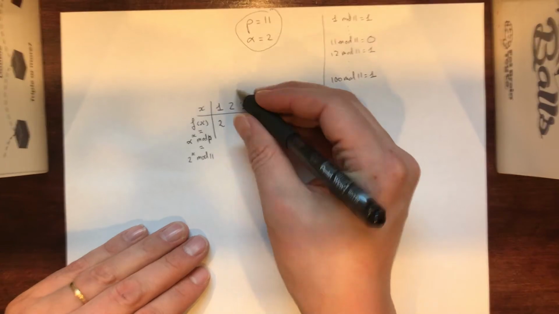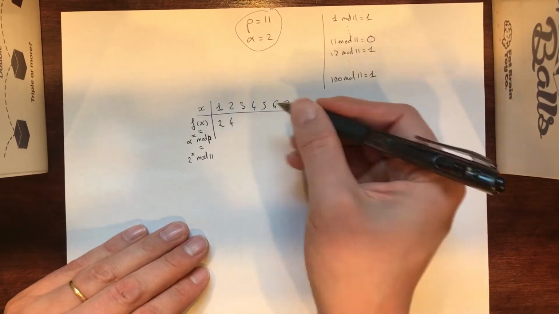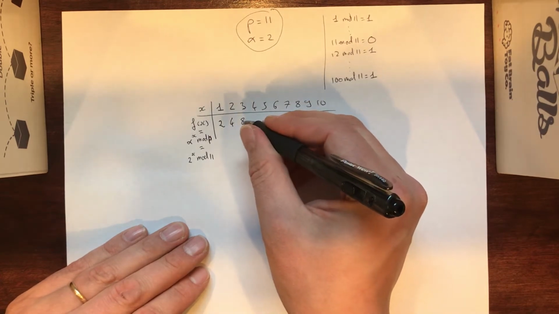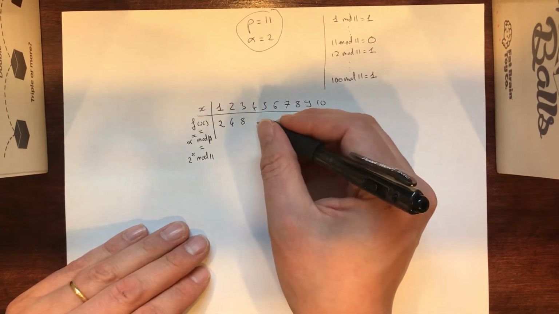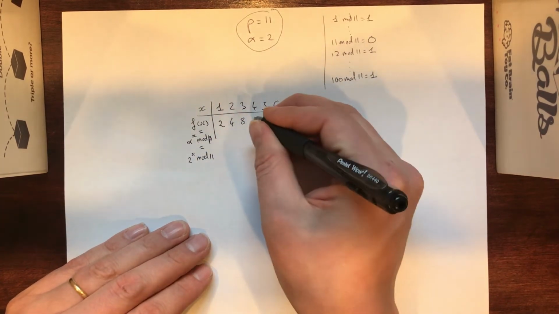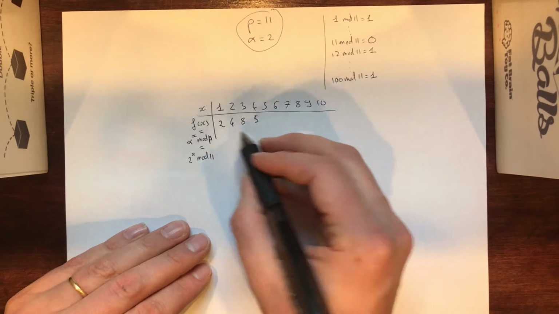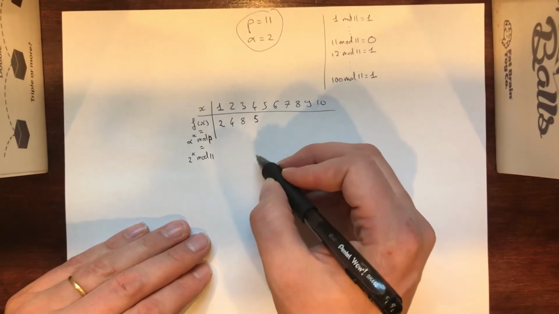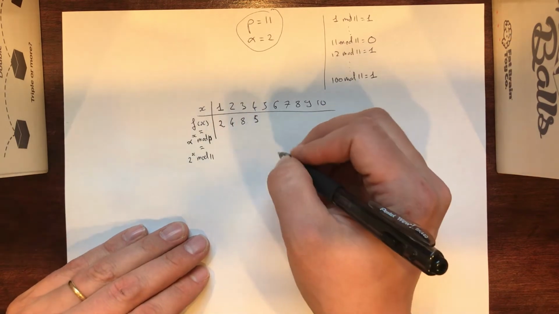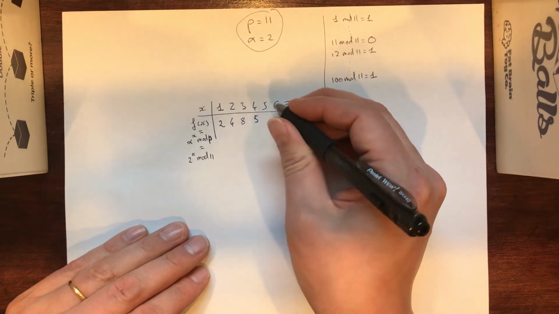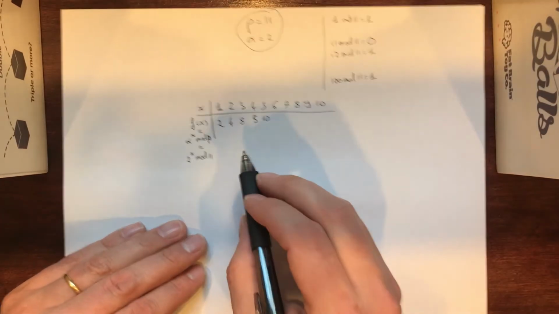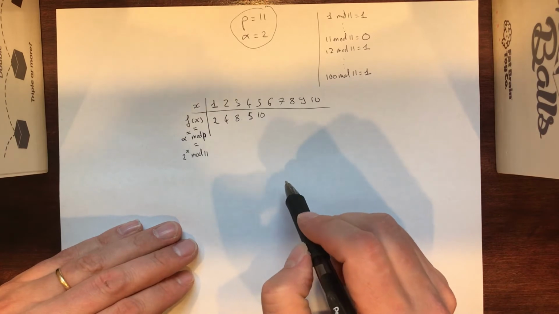Then 2 to the power of 2 is 4, so 4 modulo 11 is still 4. Then 8 modulo 11 is 8. But now 8 times 2 is 16, so 2 to the power of 4 equals 16. 16 modulo 11 is 5, so it doesn't go beyond 11. And then 16 times 2 is 32. 32 modulo 11 is 10, because 22 is 2 times 11, so 32 minus 22 equals 10.